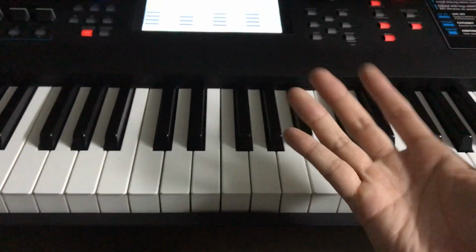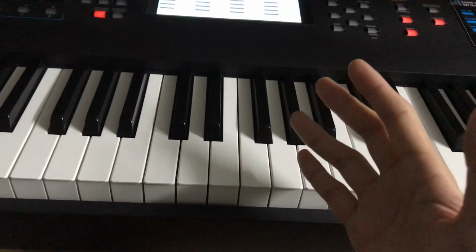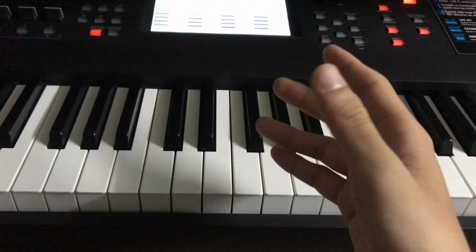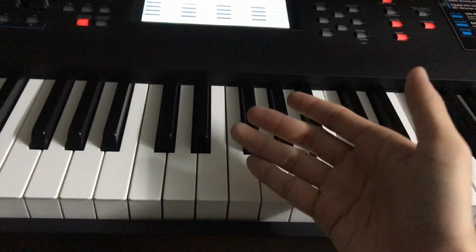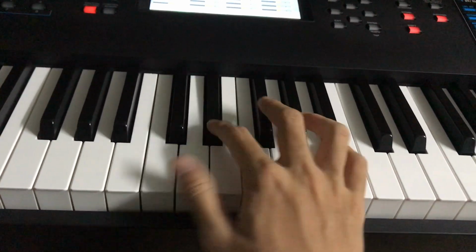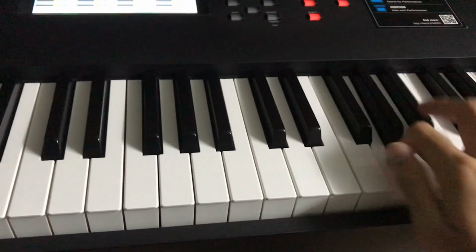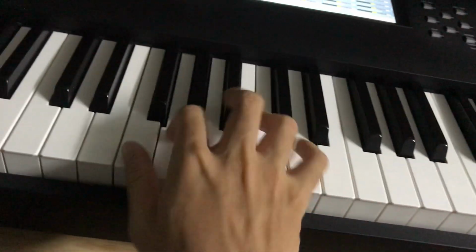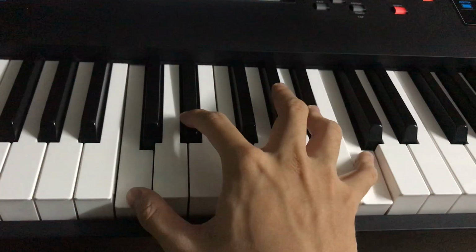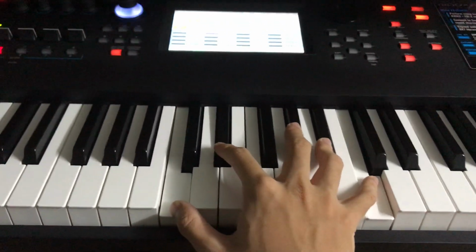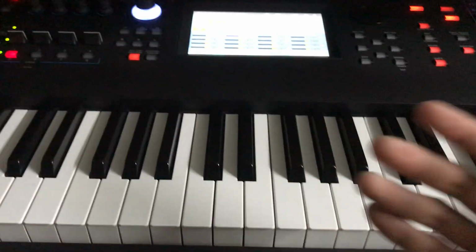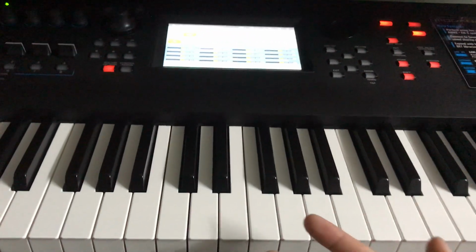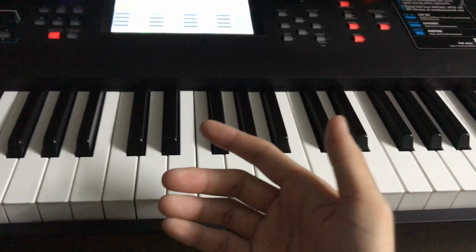So you guys would notice that it's very similar to the previous one, which is blues minor scale, right? Just skip the augmented fourth. So we will have this. And that's the minor pentatonic scale. And the final scale is major pentatonic scale.